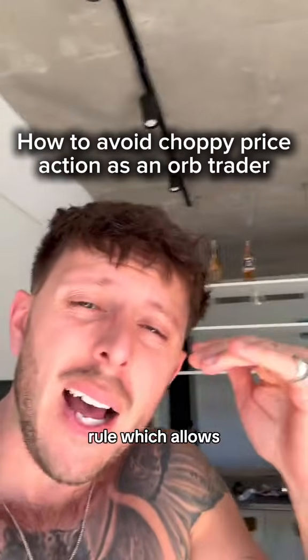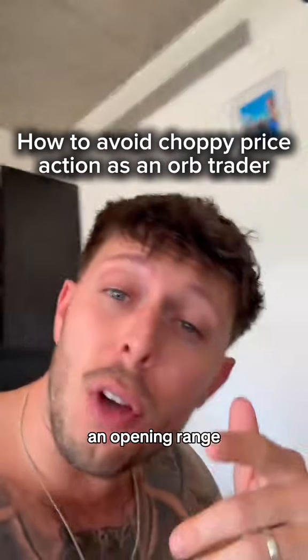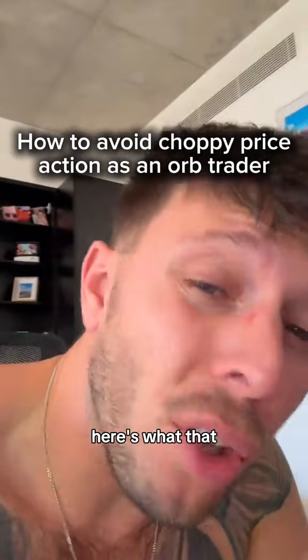I have one rule which allows me to avoid choppy price action. So if you're an opening range breakout trader, here's what that rule is.